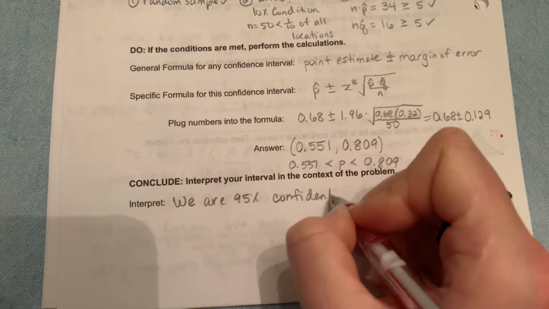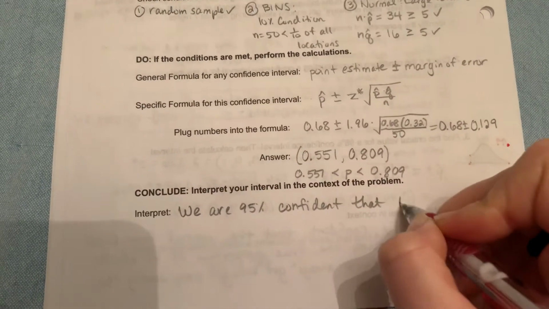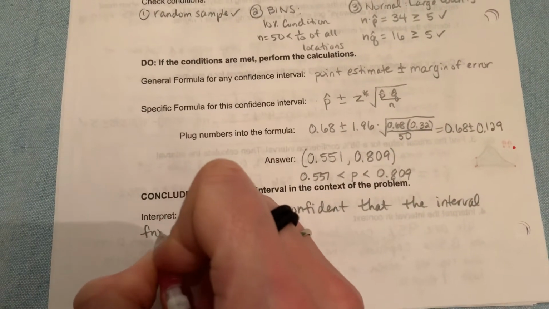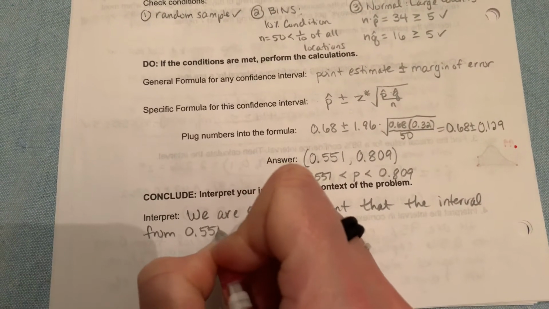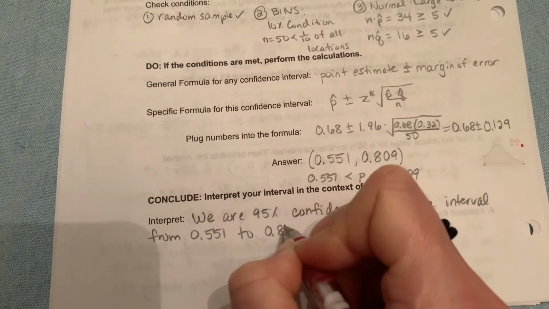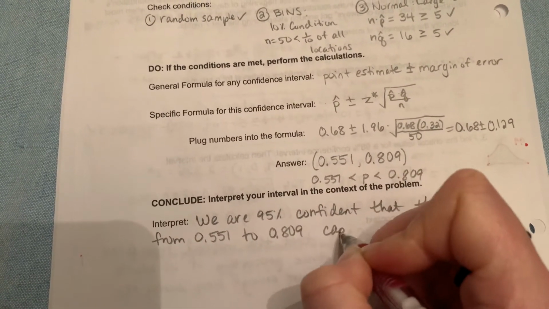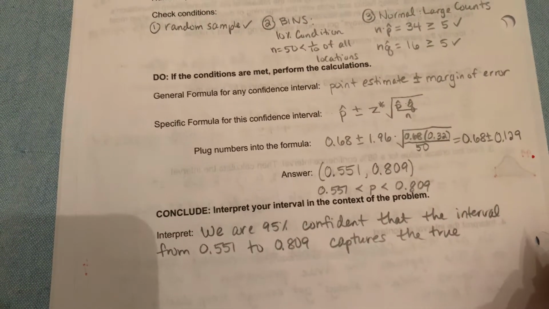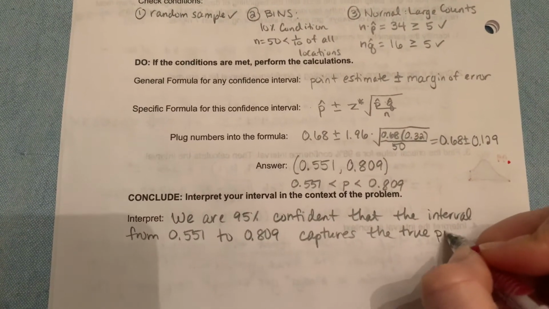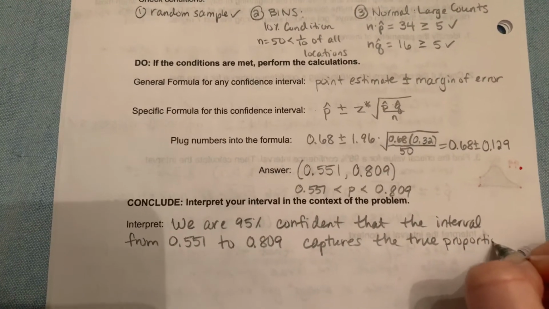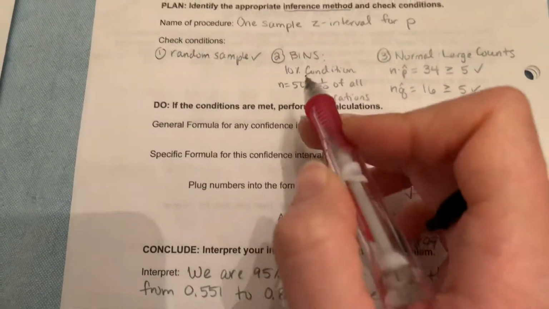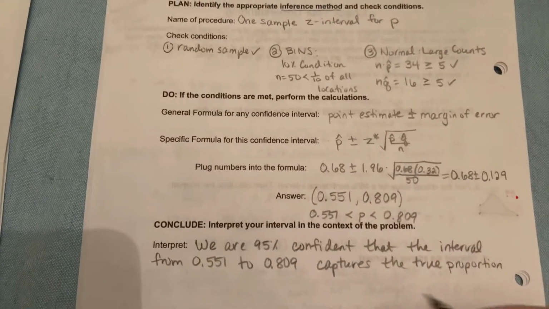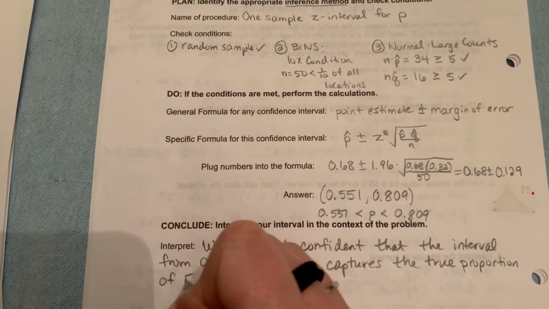We are 95% confident that the interval from 0.551 to 0.809 captures the true, and then whatever our parameter is, which in this case is a proportion. Remember, we stated it up at the beginning. So the true proportion of Earth that is covered by water, or that is water.